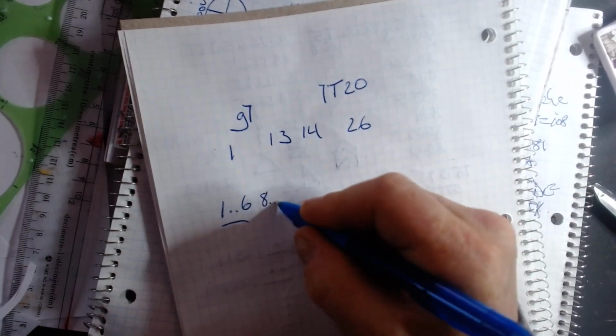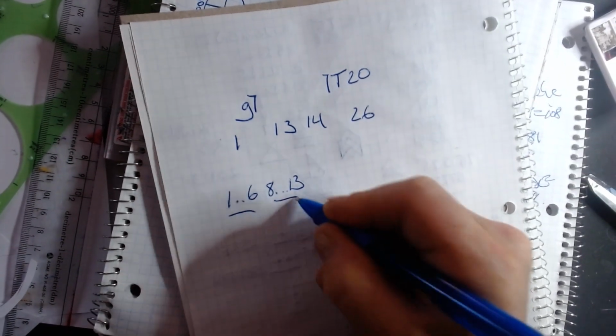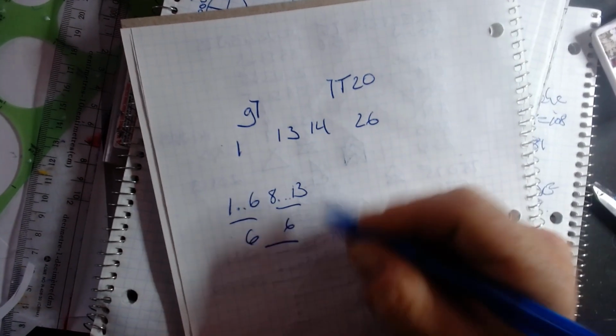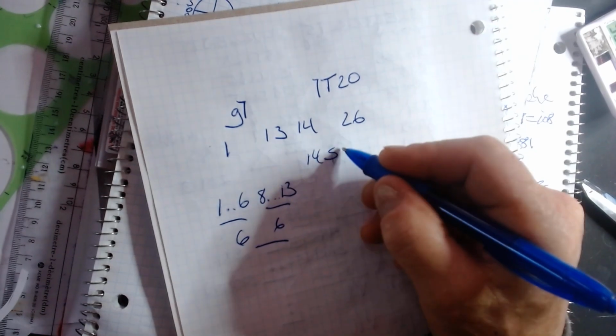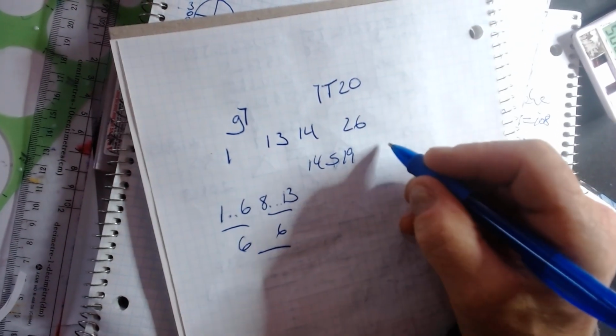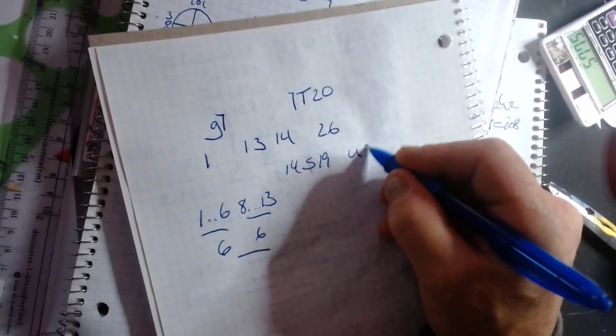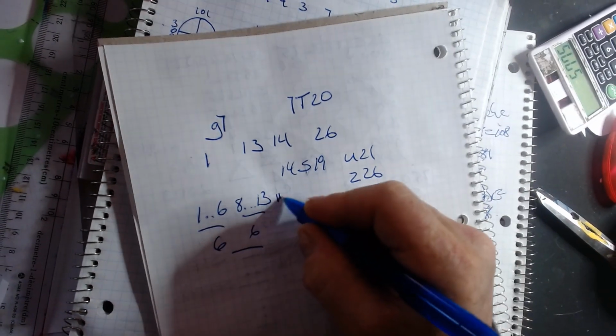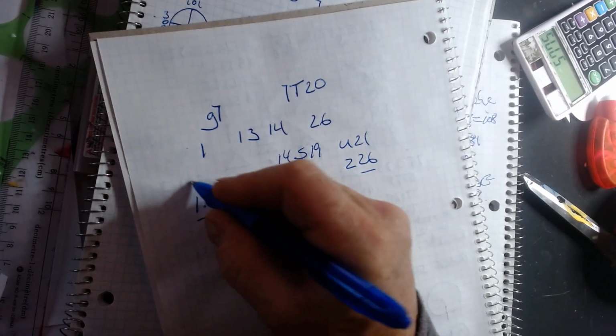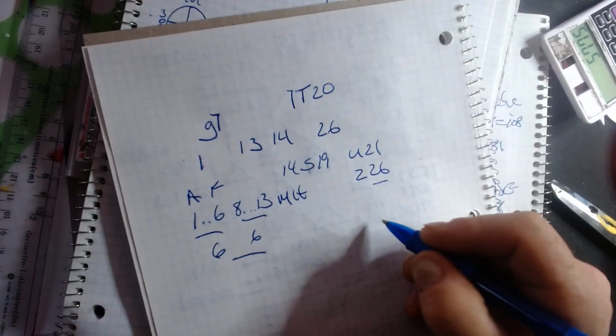And then it's 8 all the way to 13. And there's 6 numbers and 6 numbers. And then here it's 14 over to S19. And then it's U21 over to Z26. So this is M and H and A and F.